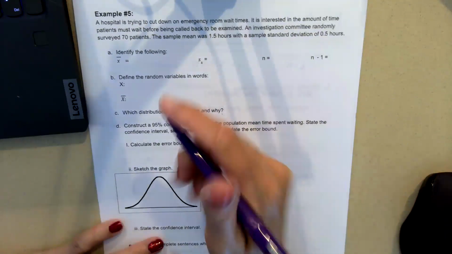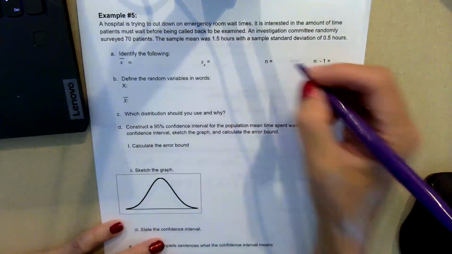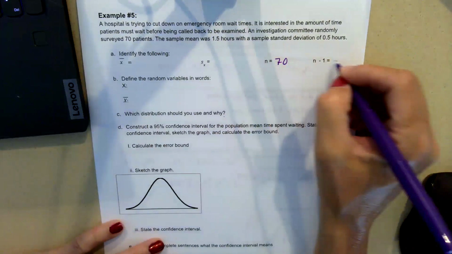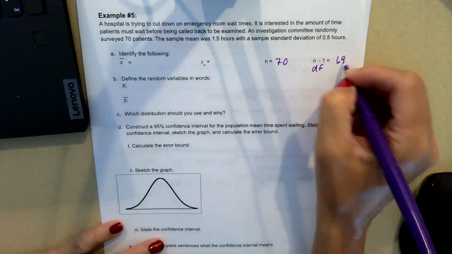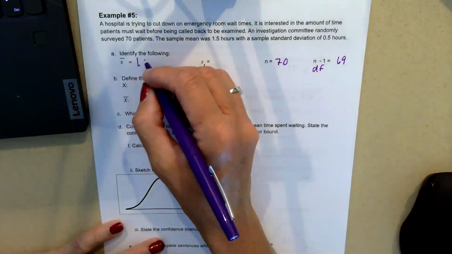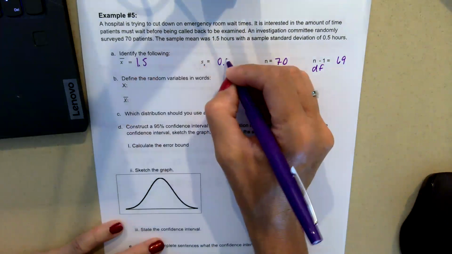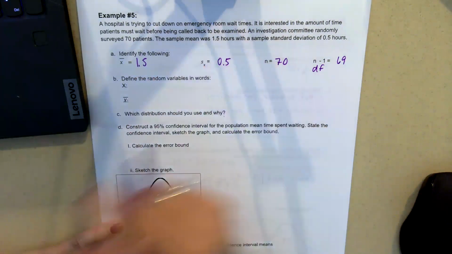So let's kind of fill everything in. And so we have N is 70. So degrees of freedom is 69. The average was 1.5, standard deviation is 0.5.